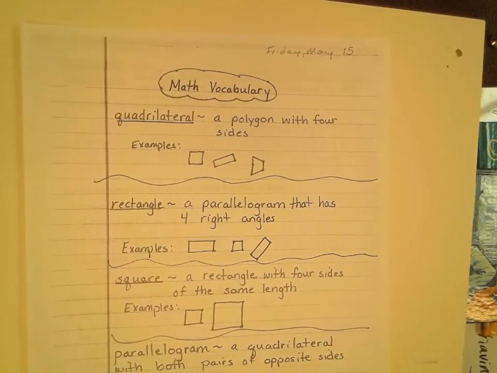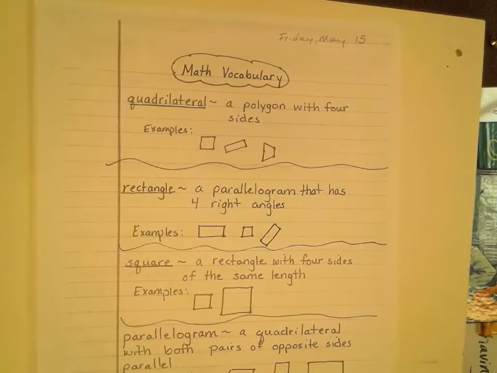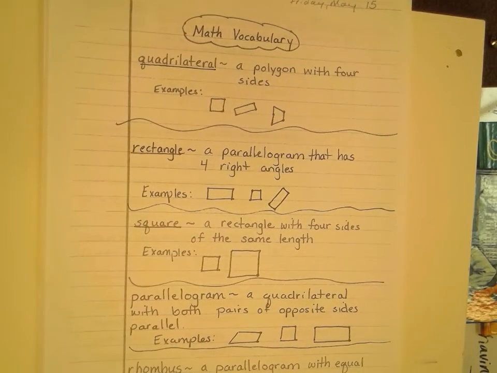Today we decided to end with geometry. A lot of you liked shapes and so forth. So we're just going to go over a little vocabulary, and your learning target is to identify quadrilaterals like rectangles, parallelograms, squares, and rhombuses by their characteristics. So here's a little anchor chart. It's going to be attached at the end of this assignment.